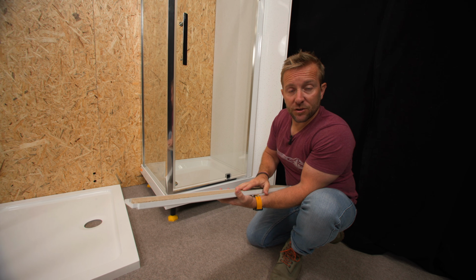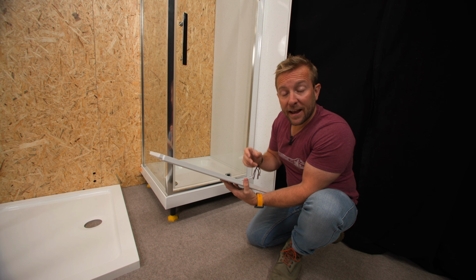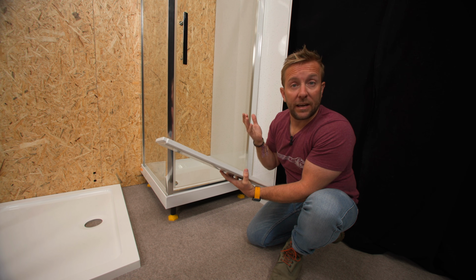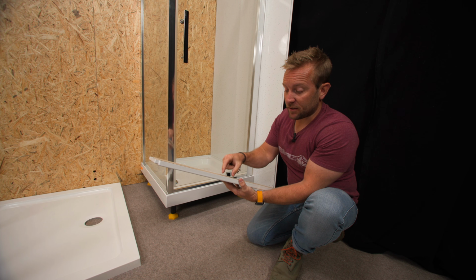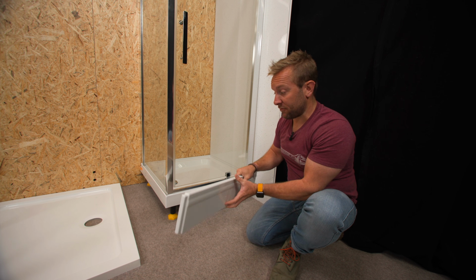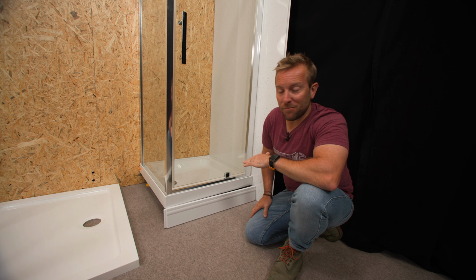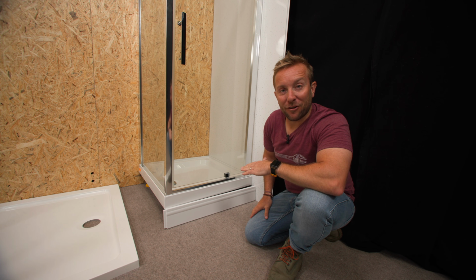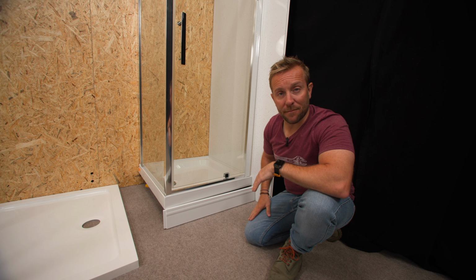These particular ones will clip on exactly the same way as the kickboard in your kitchen. Very, very similar, just a semicircular clip that will clip back onto one of these feet like so, and that's it, they're installed. I wouldn't have one of these in my home because I just don't think they look very nice. You've got a step here of 20 centimetres pretty much.